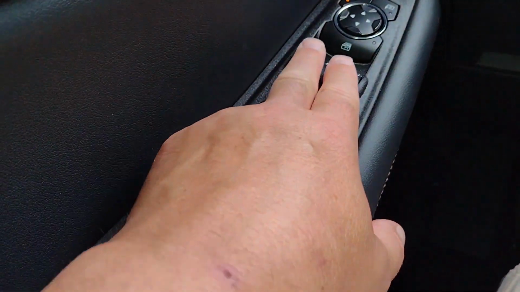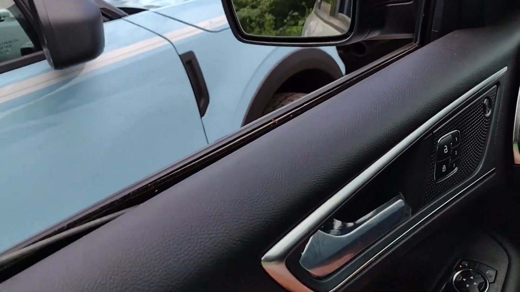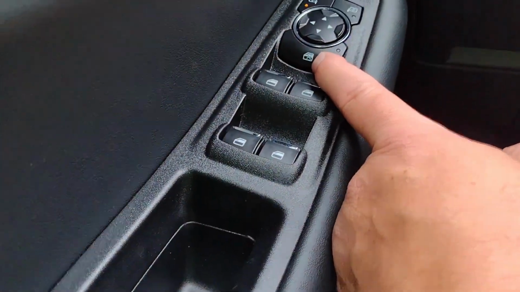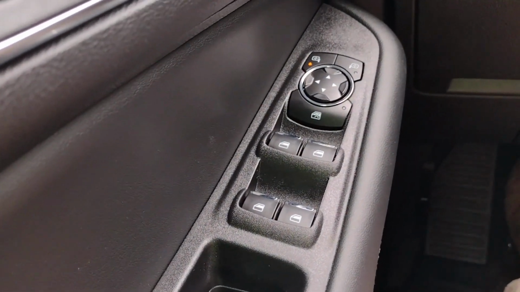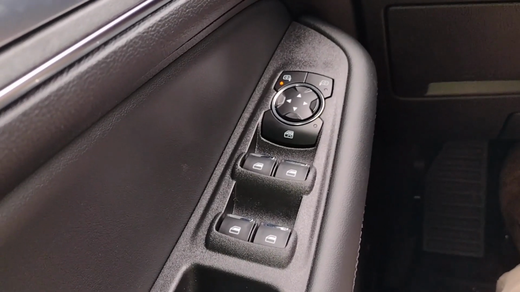Power windows on the driver's side are expressed down. Push it once, goes all the way down. Pull it, it goes all the way back up. This button here is a lockout for the rear windows. So if you've got little kids that like to play with the power window switches, you can lock them out.